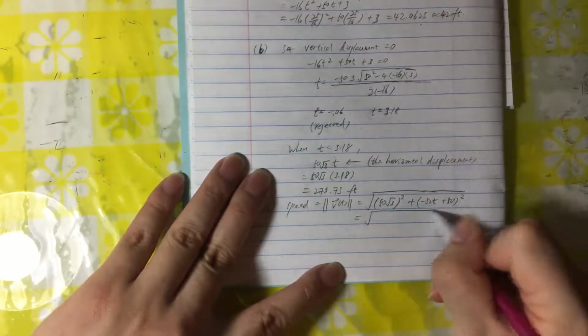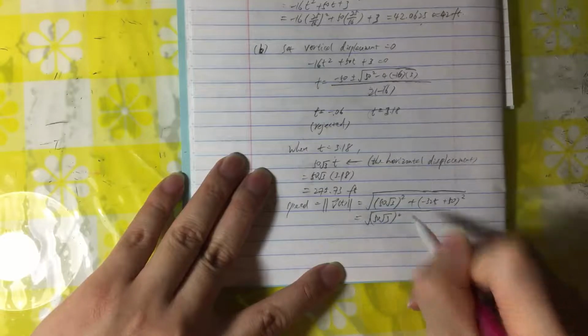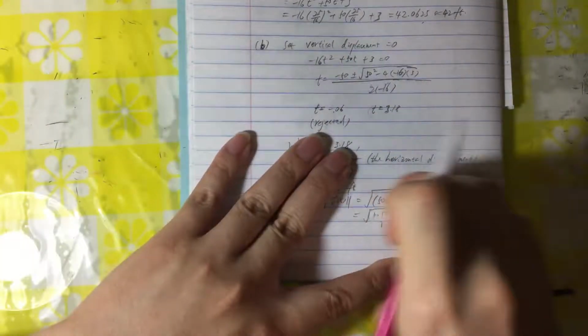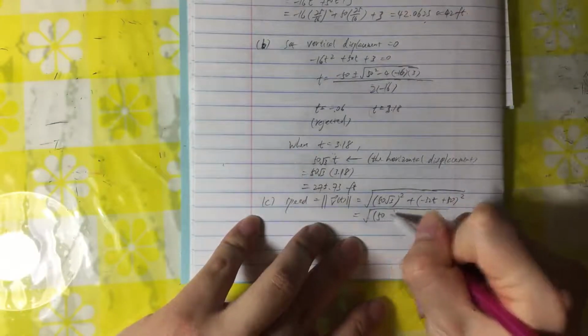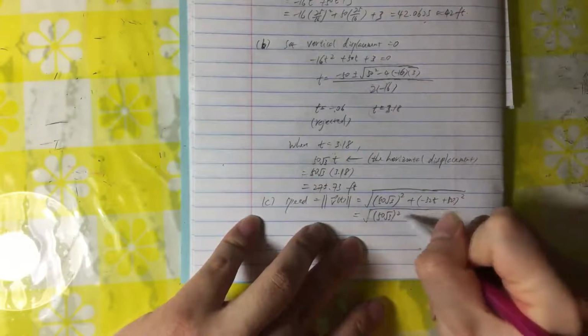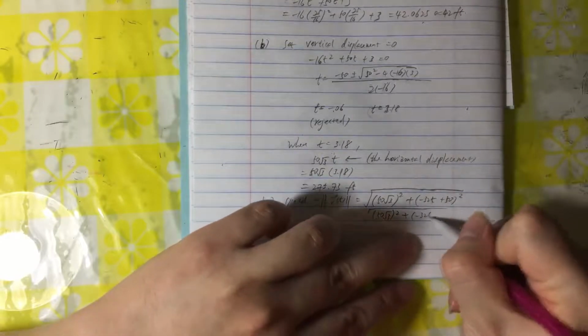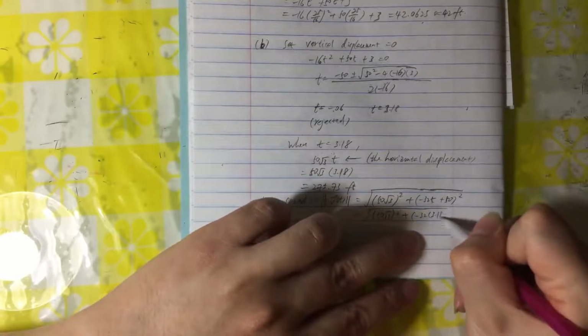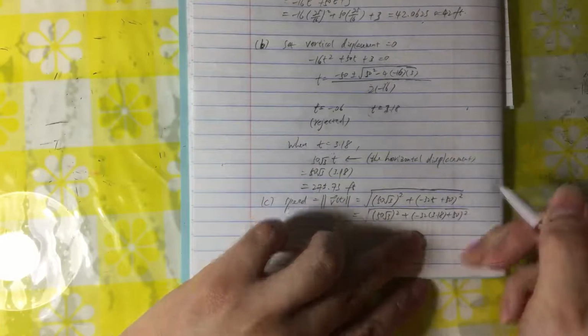Here I have 50 radical 3 squared plus negative 32 times 3.18 plus 50 squared.